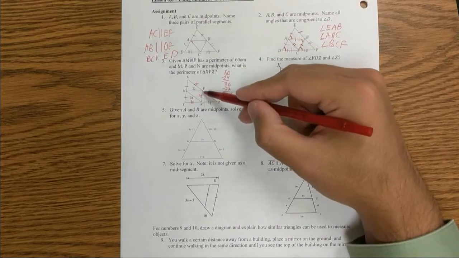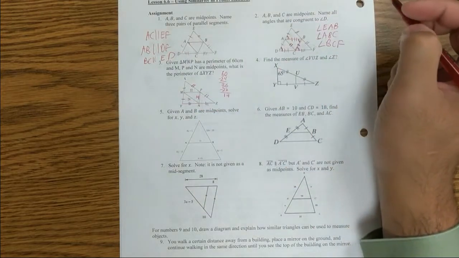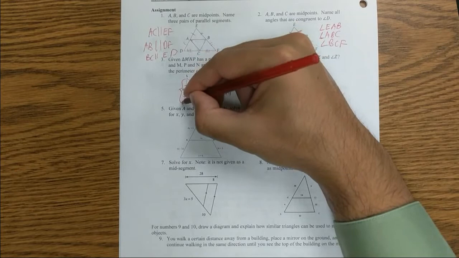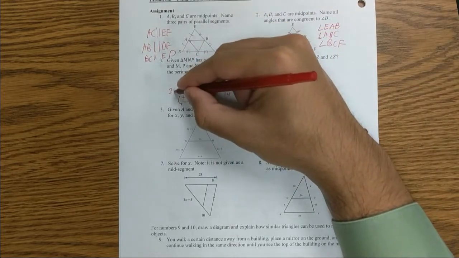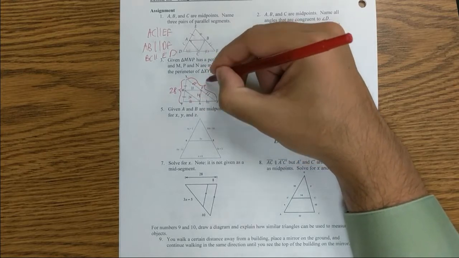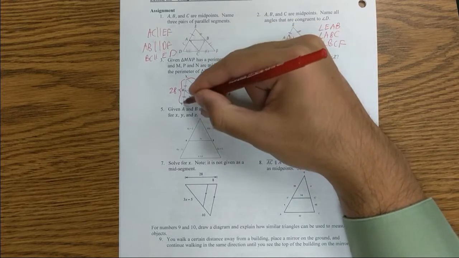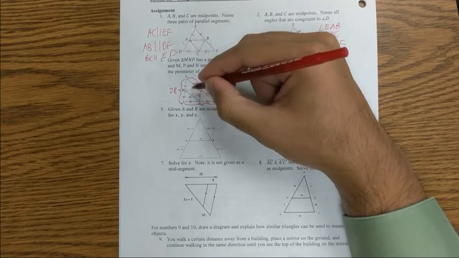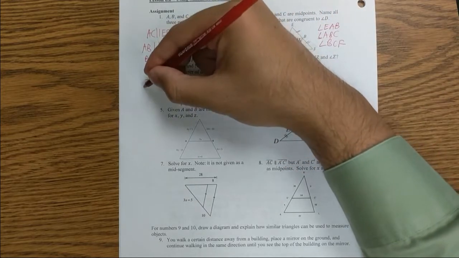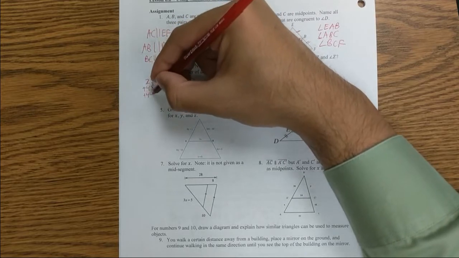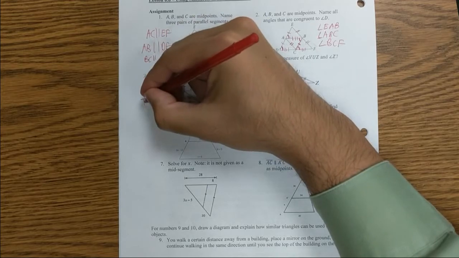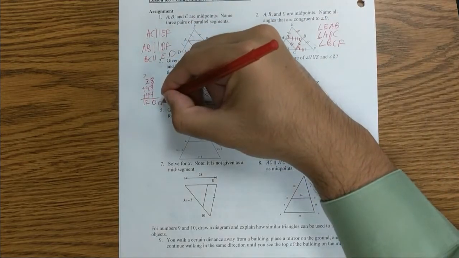And then I know that mid-segments are half the length of the third side, so if this is 14, then XY is double that. And then if this is 24, then XZ is double that. And YZ is double 22, so 44. So adding the perimeter together, let's see, 28 plus 48 plus 44 gives 120. So 120 centimeters.